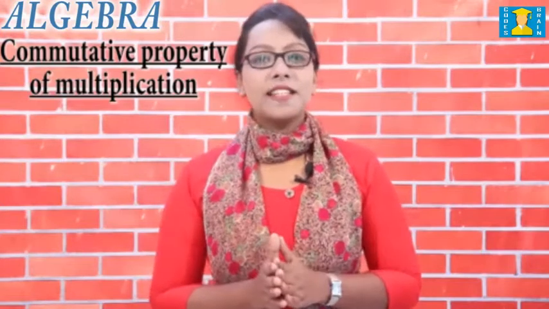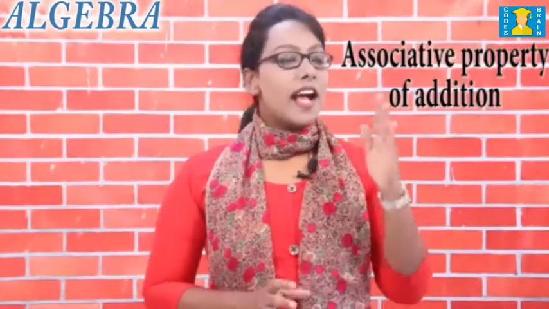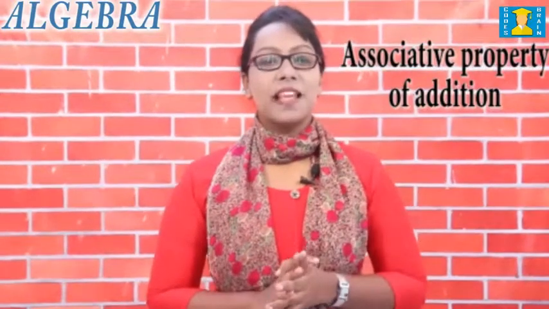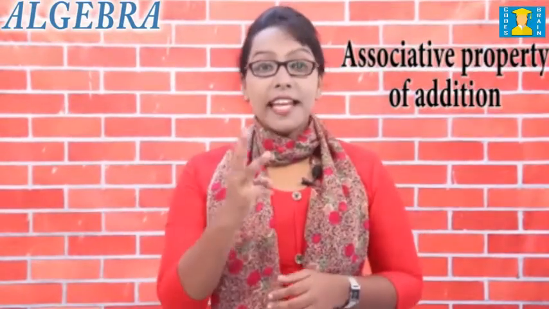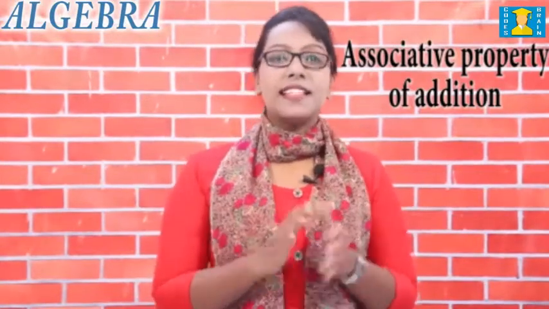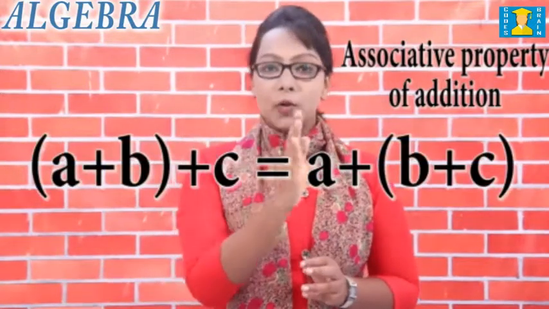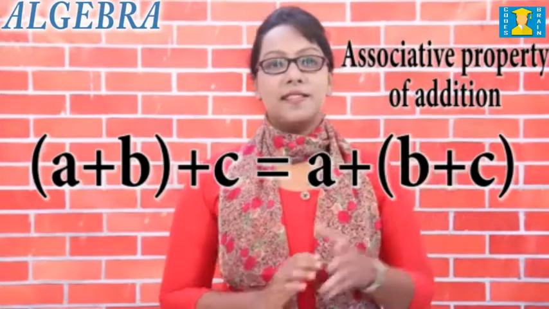Second one, commutative property of multiplication. This property states that two numbers can be multiplied in any order. If A and B represent any two numbers, then A into B equals B into A. Third one, associative property of addition. This property states that three numbers can be added in any order. If A, B and C represent any three numbers, then A plus B plus C equals A plus B plus C.